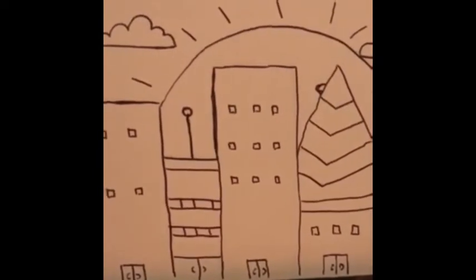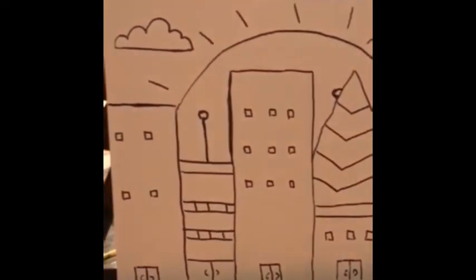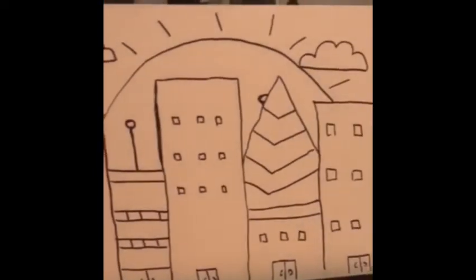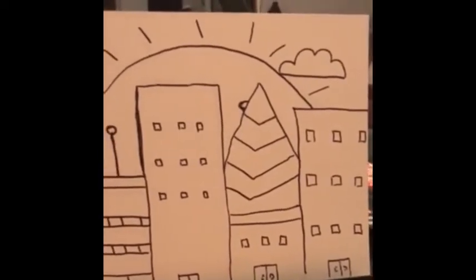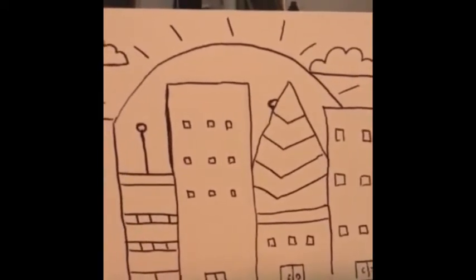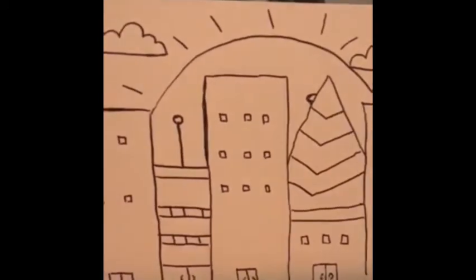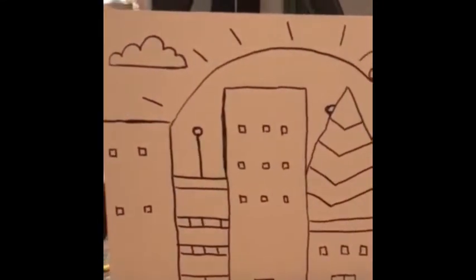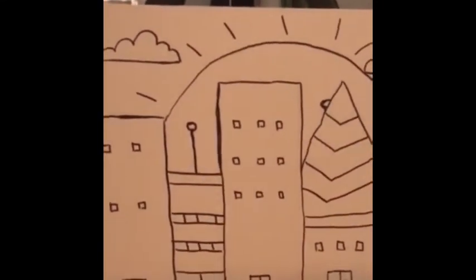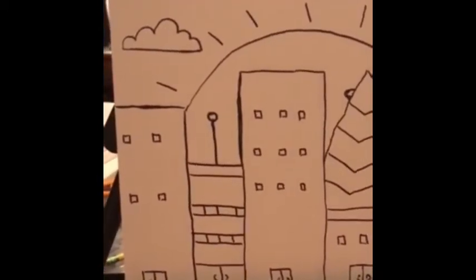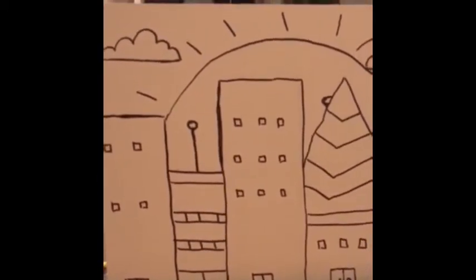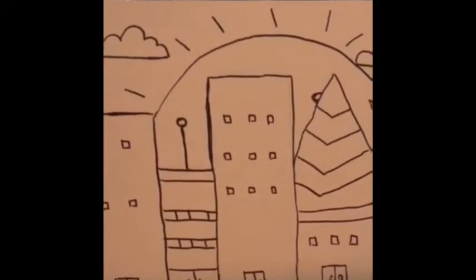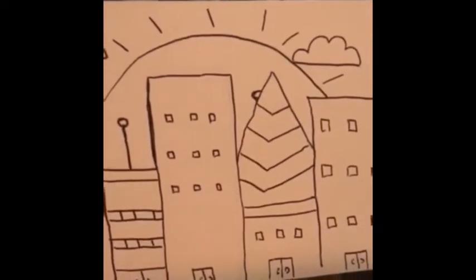Also, now that you have completely drawn out each part of the city, the buildings, windows, the sun in the background, and the clouds, you can begin to use your crayons or markers, and you can color your buildings and your sun. Now with the buildings, you can color them any color you like.